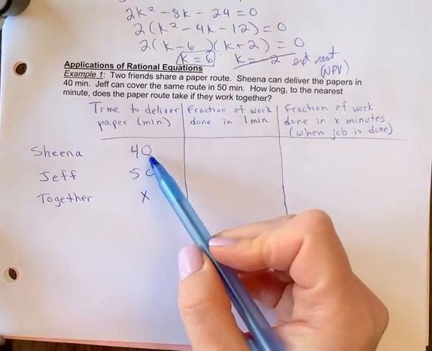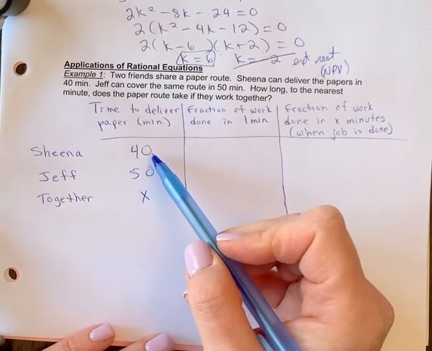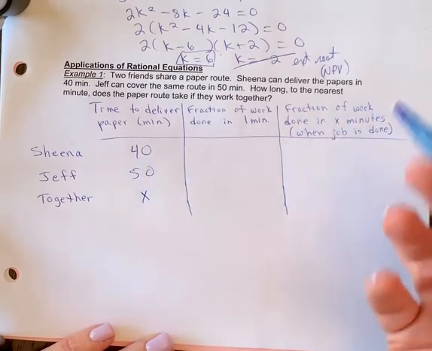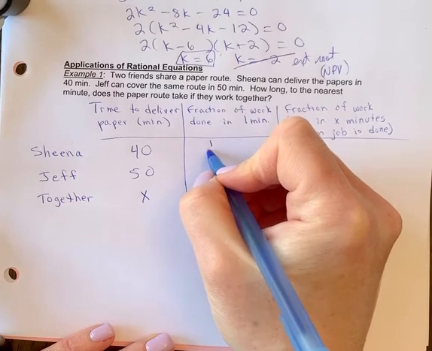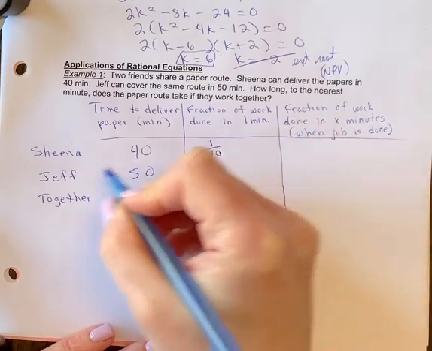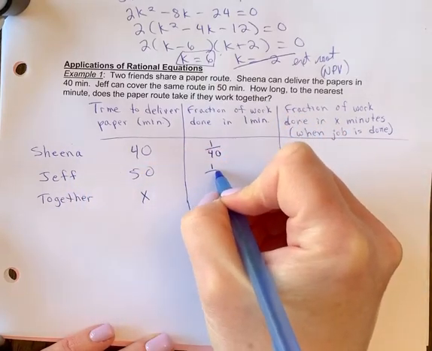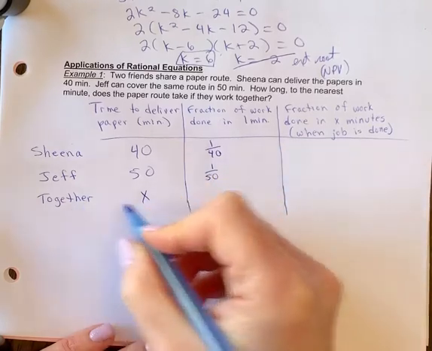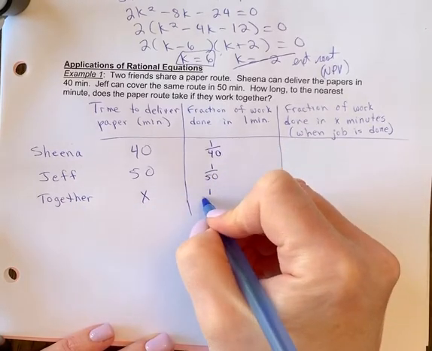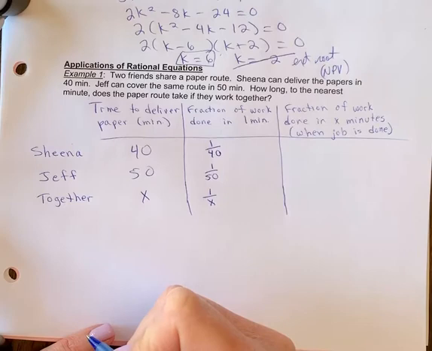So if Sheena takes 40 minutes, after 1 minute she's done 1/40th of the job. She's done 1 minute out of 40 minutes. Jeff would therefore be done 1 minute out of 50 minutes. So together, the same pattern, it would be 1 out of X minutes.